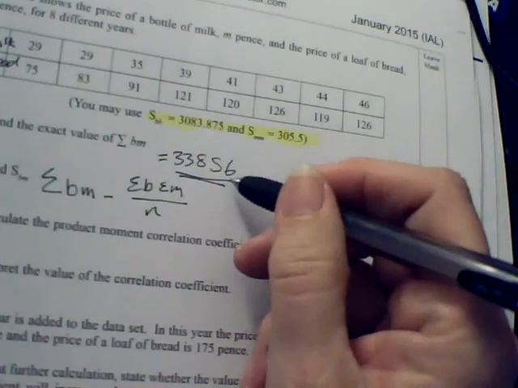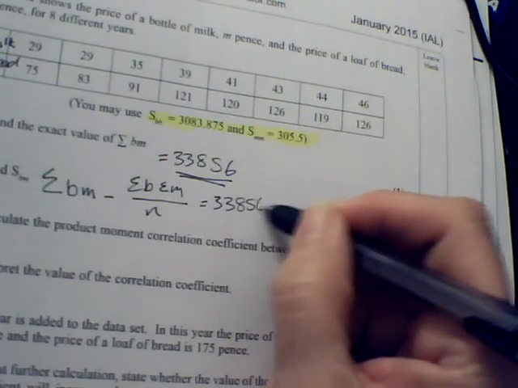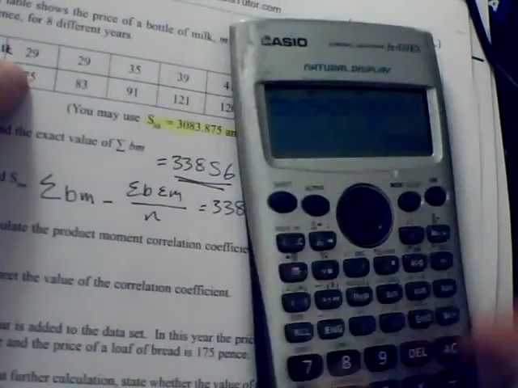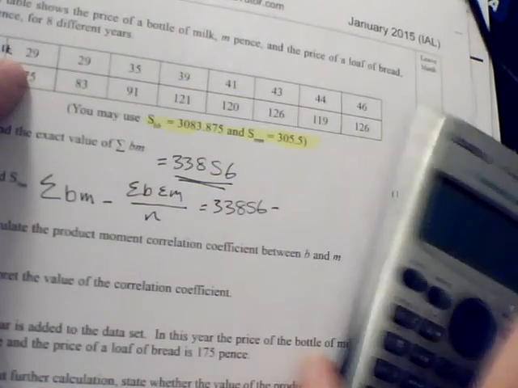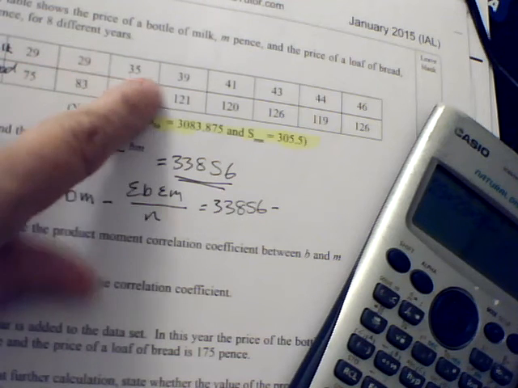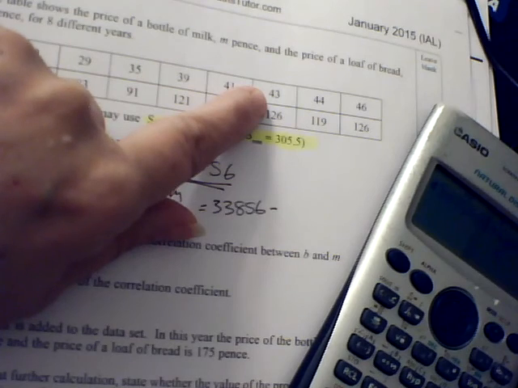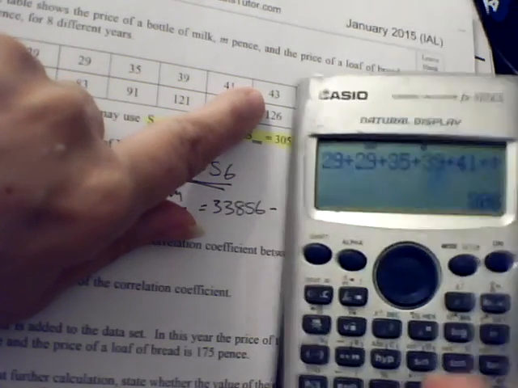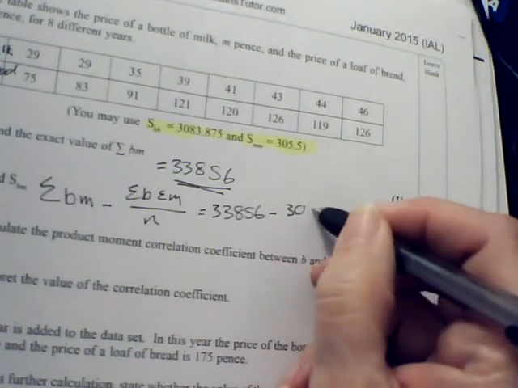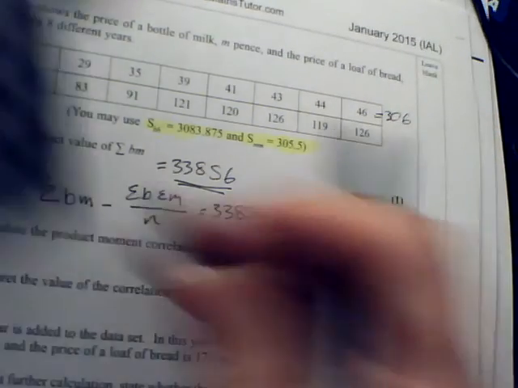So we've got that part equals 33856 minus, well, the sum of M, going to have to add all of those up at the top. It's a bit tedious, isn't it? 29 plus 29 plus 35 plus 39 plus 41 plus 43 plus 44 plus 46. So they come to 306. I'm going to put here equals 306, just so that I've worked it out.